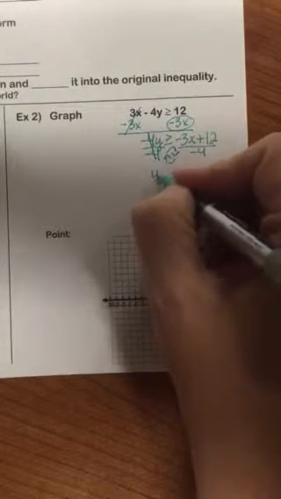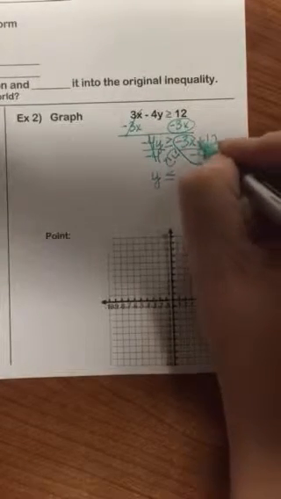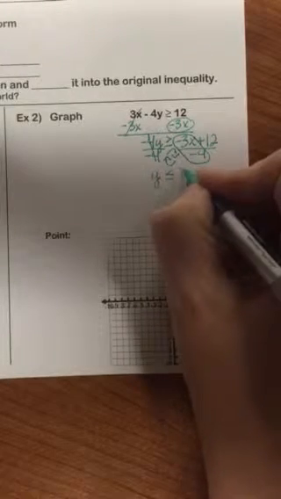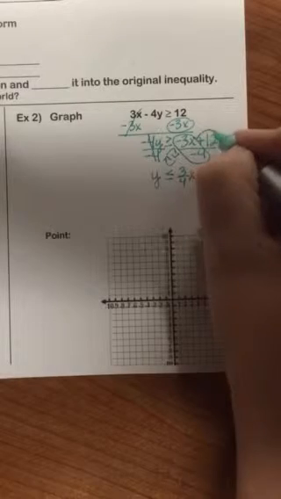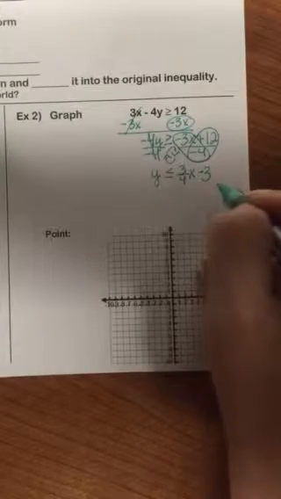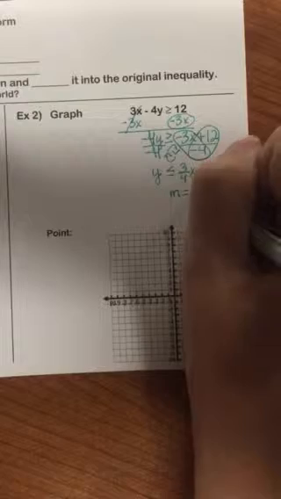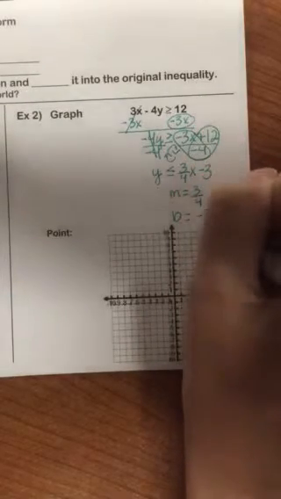So I'm going to have y, and instead of greater than or equal to, it will be less than or equal to. Do your double division, I heart algebra, so negative 3 divided by negative 4 is positive 3/4. Don't forget your x. 12 divided by negative 4 is negative 3. So now I have my inequality in slope-intercept form. My slope is 3/4. My y-intercept is negative 3.